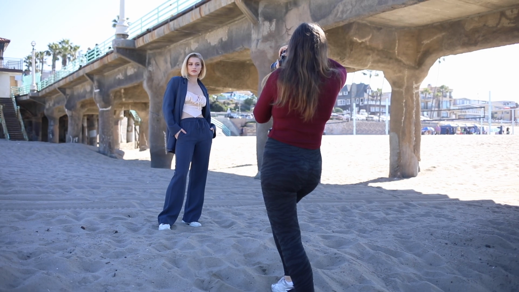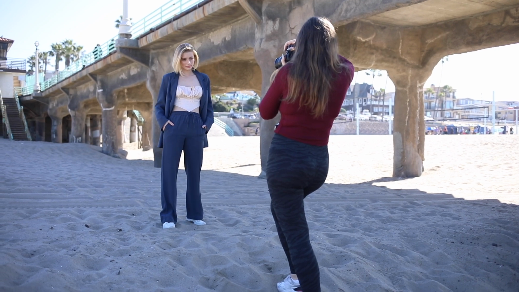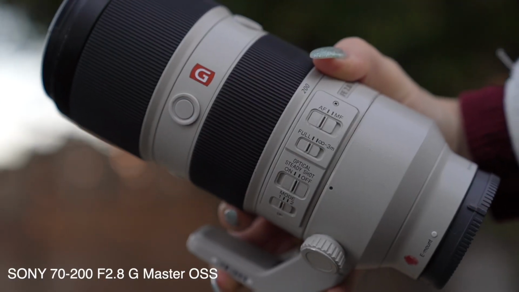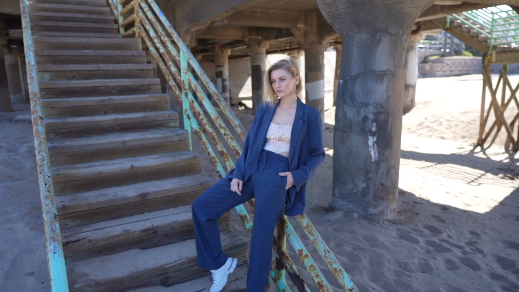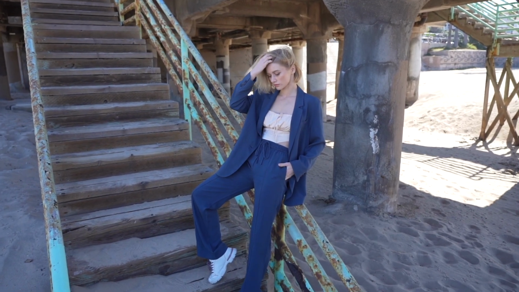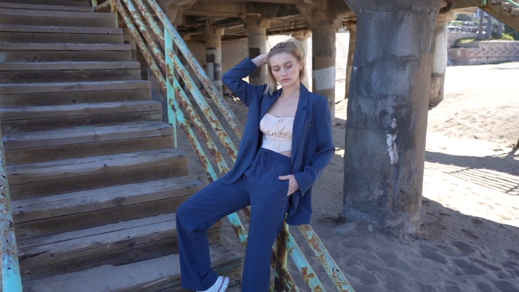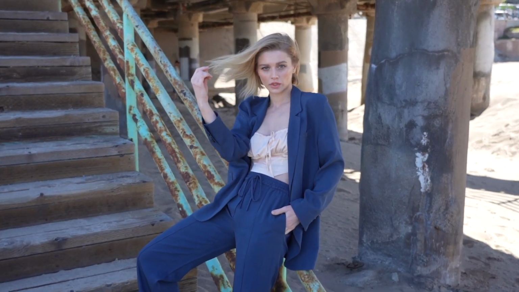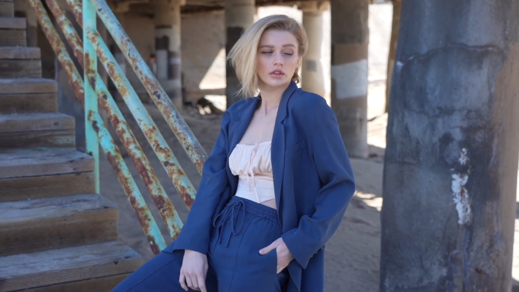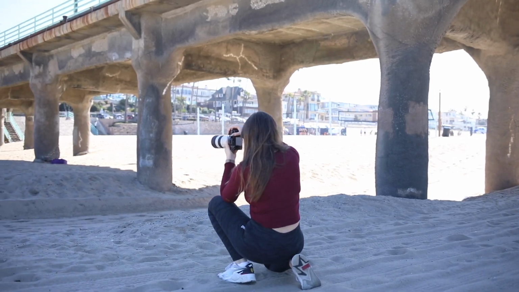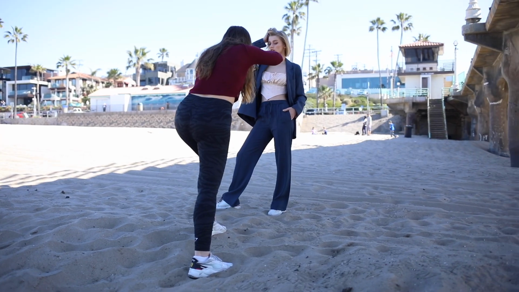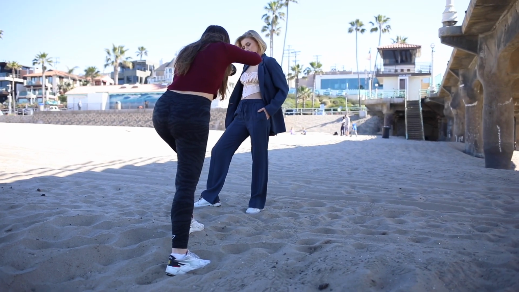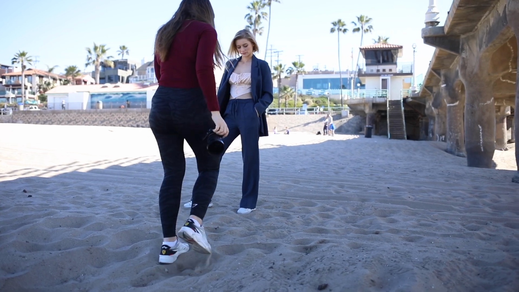For this next part of the video, I wanted to test out 2 lenses side by side, the Sony 70-200 and the Sony 12-24. I wanted to see how different focal lengths affect how blurry the background is. So for this test, I grabbed the 70-200 and I put it on f6.3 and f8. And on the other side, I took the Sony 12-24 and I put it on f2.8.